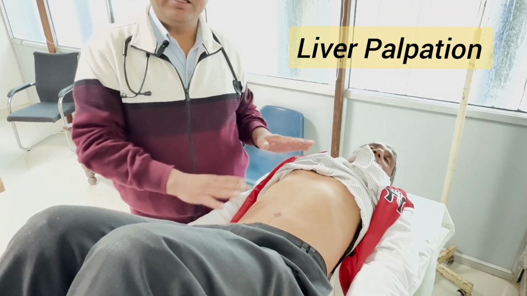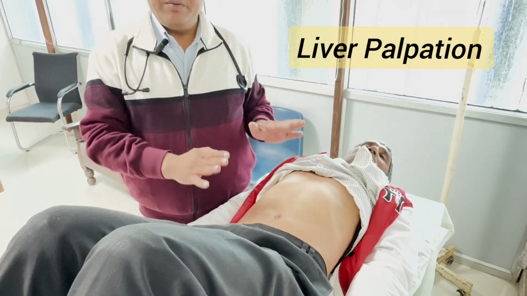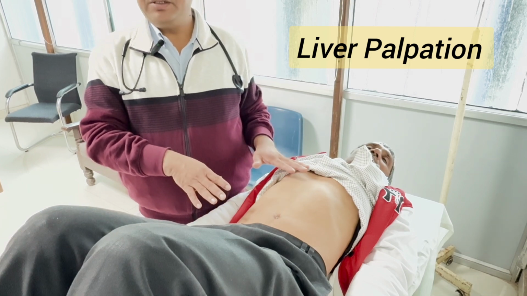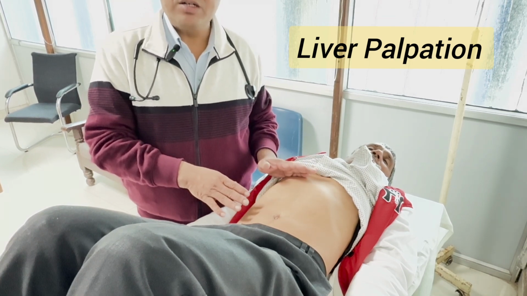In my subject, the liver is not palpable. So before starting palpation, we have to see the borders of the liver.